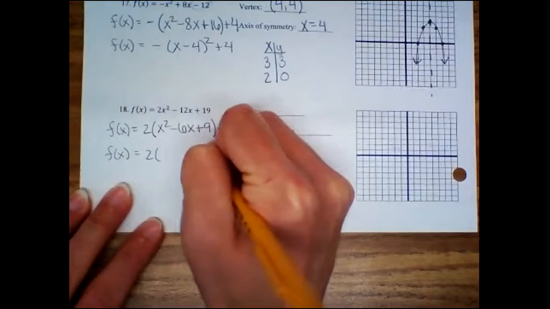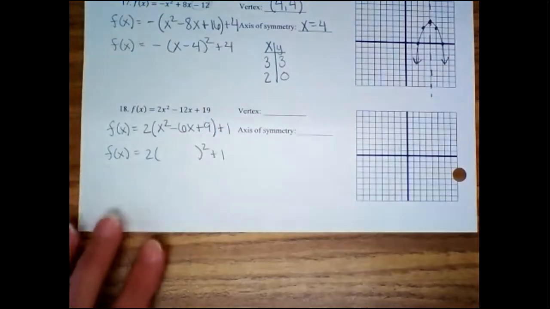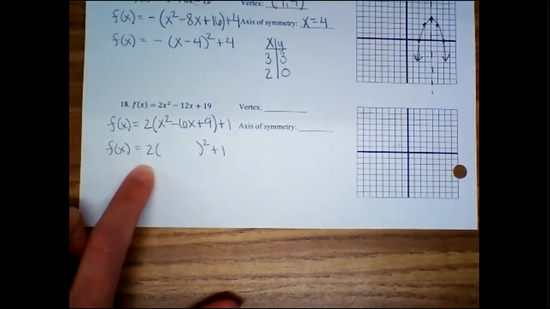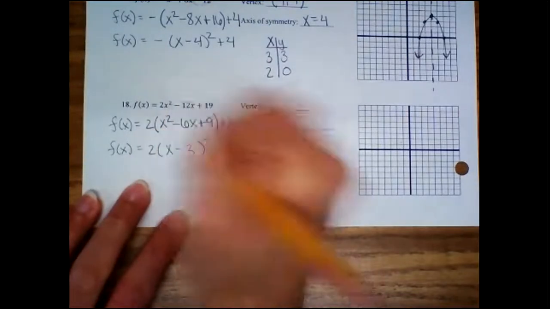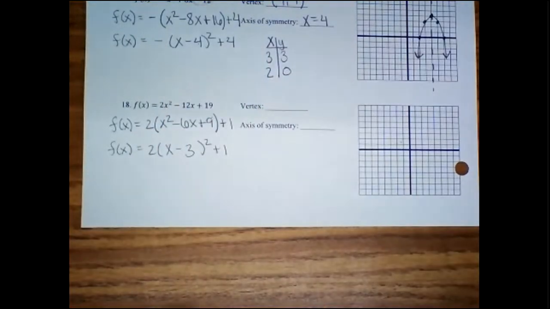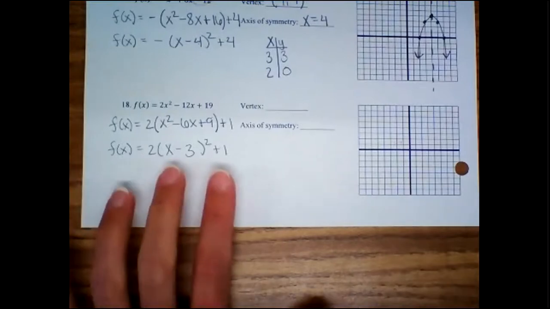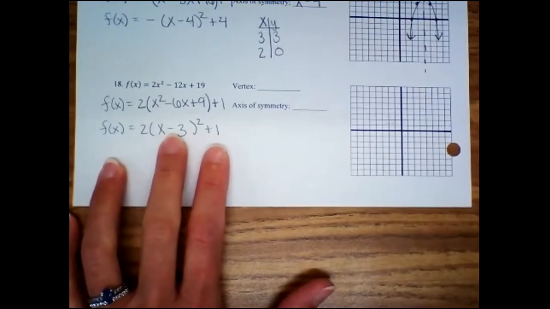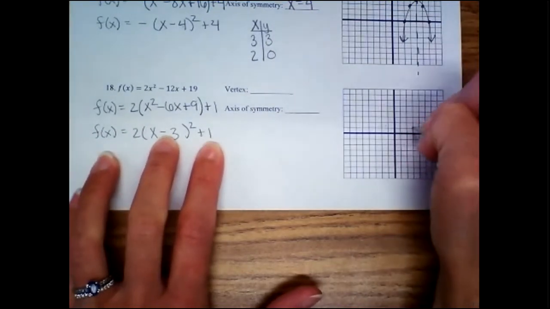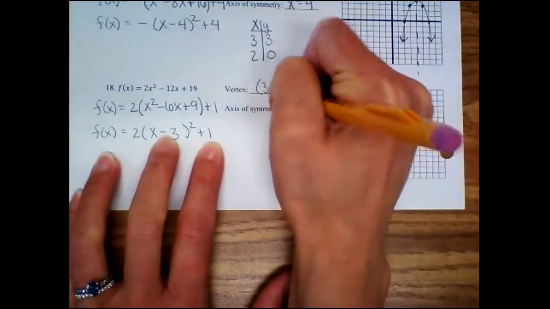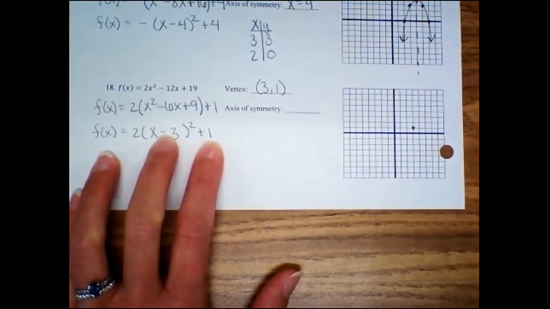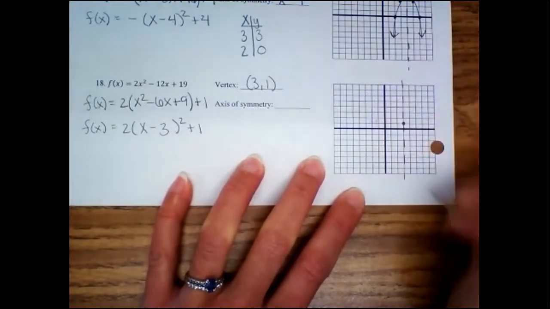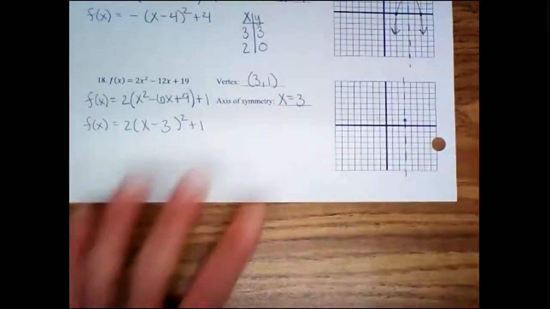And so if you want to write out the framework of the problem, this one has a vertical stretch. So expect it to be narrower. And in there, we're going to have x minus 3. Here's the whole point. How did it get shifted? That's why we did that. Right 3, up 1. Good. Go right 3, up 1. And that's your vertex. And so what is your axis of symmetry? X equals 3. You do have to put the x equals.